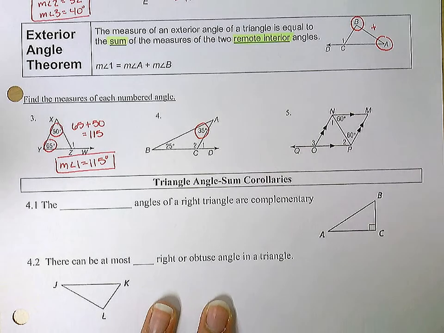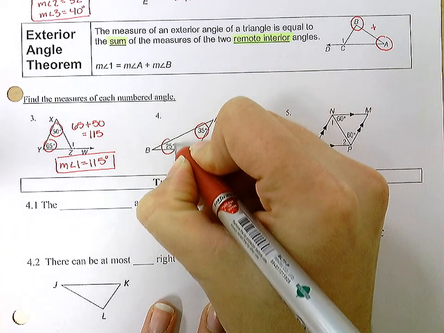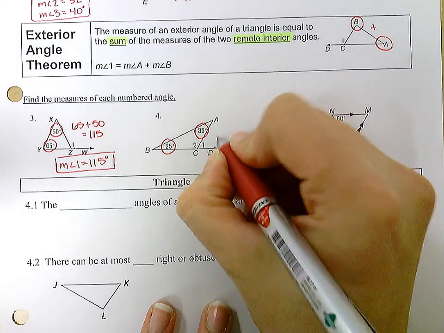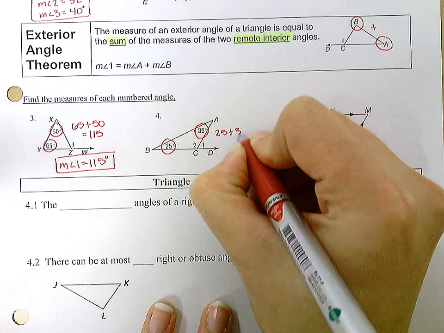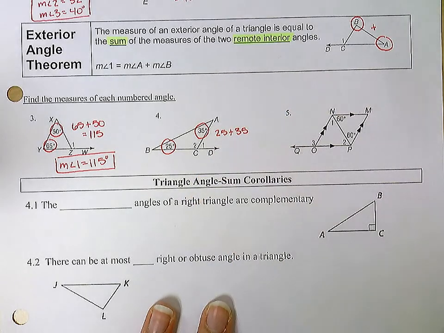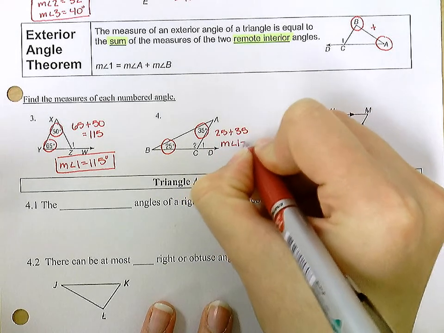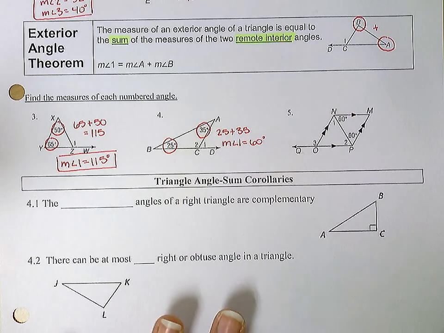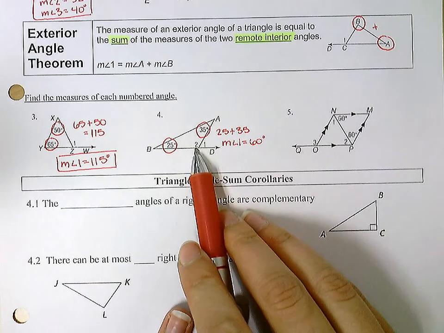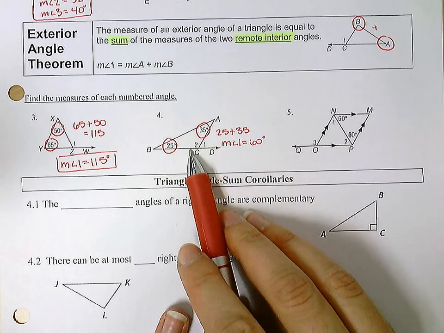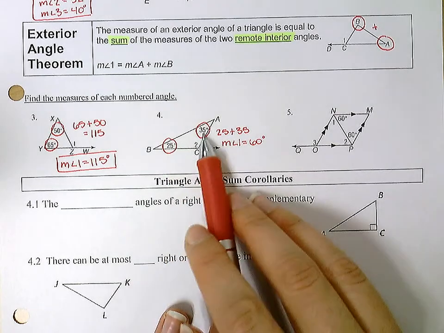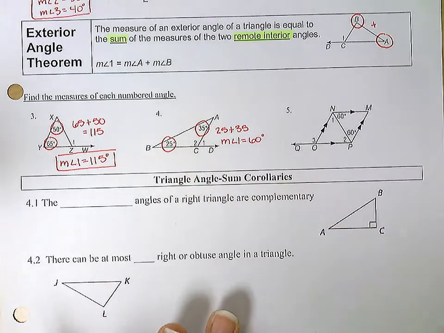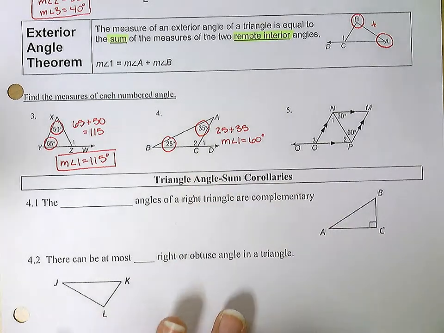That would be angle A and angle B. So to get angle 1, you're going to add 25 and 35. That's 60. Then angle 2 is an interior angle. I know the other two interior angles in the triangle, so I can subtract those from 180 to get angle 2.